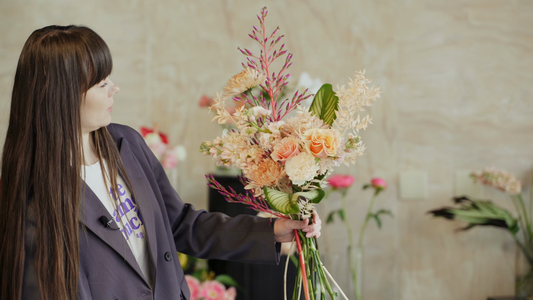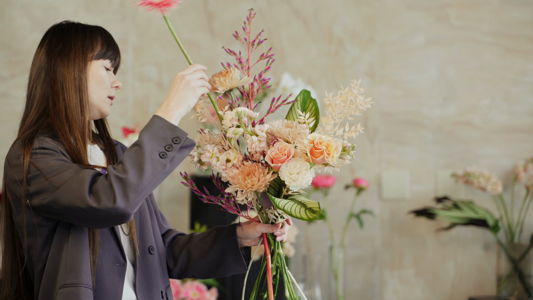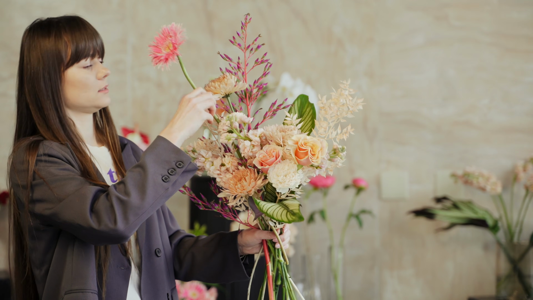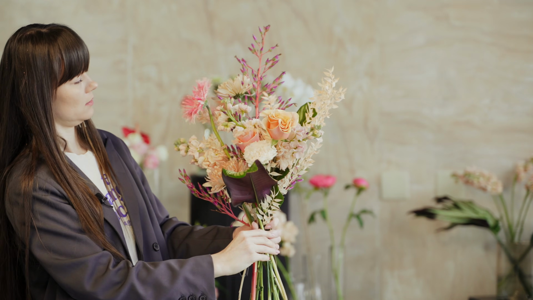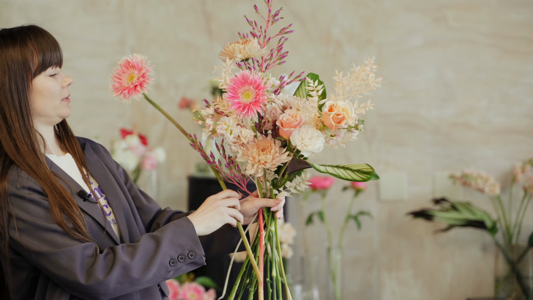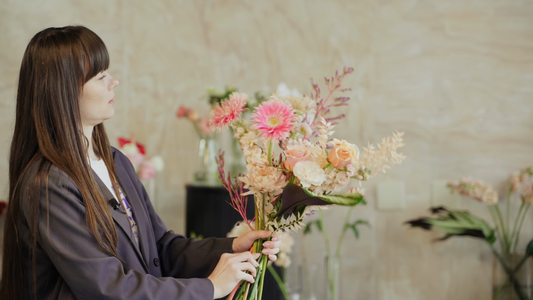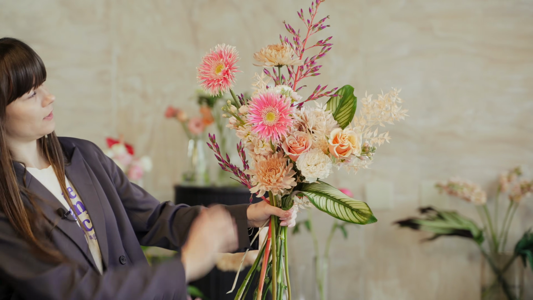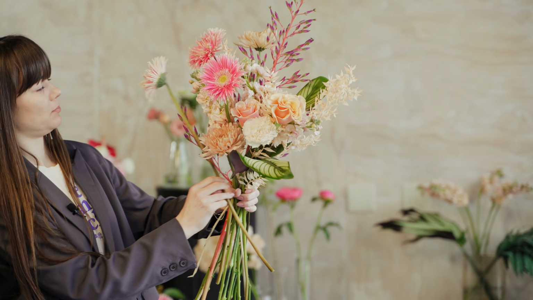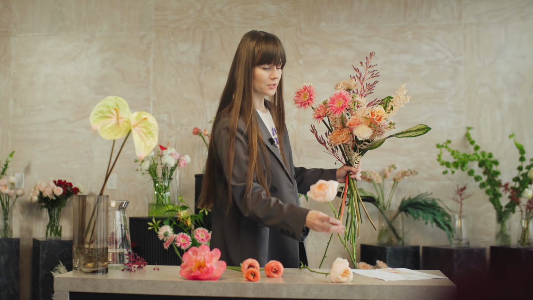We'll do the gerberas. I do like to group with gerberas because it just makes them more fun, and it also adds to the architectural build. Since this one is an abstract modern bouquet, you really want those fun gestural stems just popping out of the base that you build. Up next, I'm gonna do the garden roses.